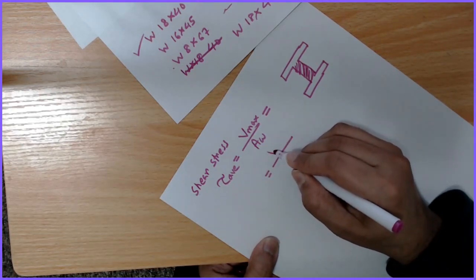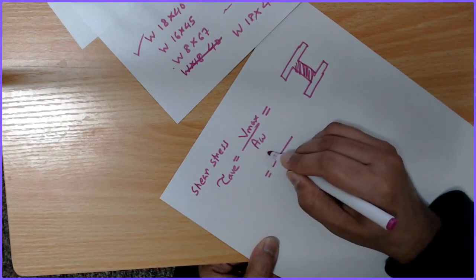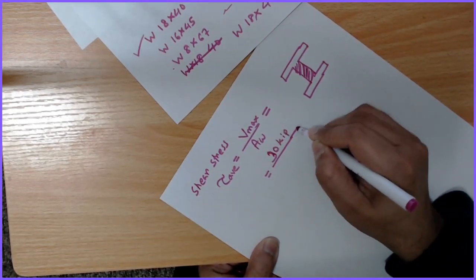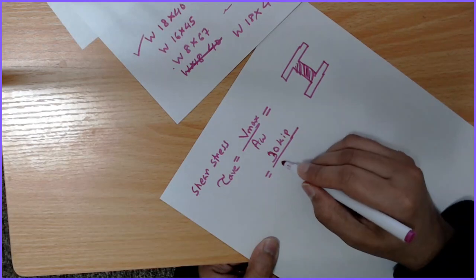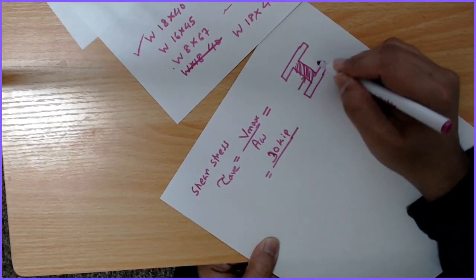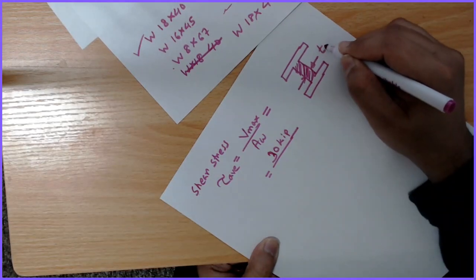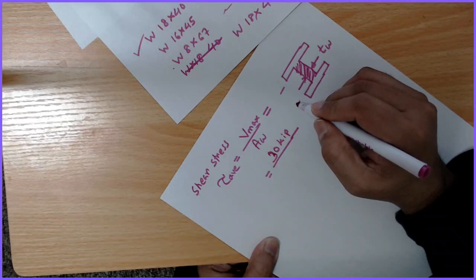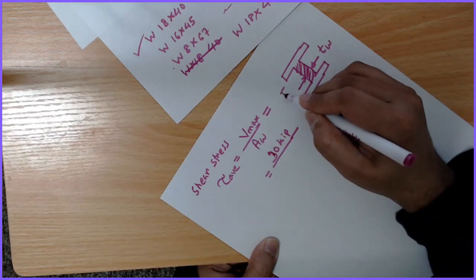We know Vmax is equal to 30 kip, and Aw is tw times d, where this is tw and this is d.